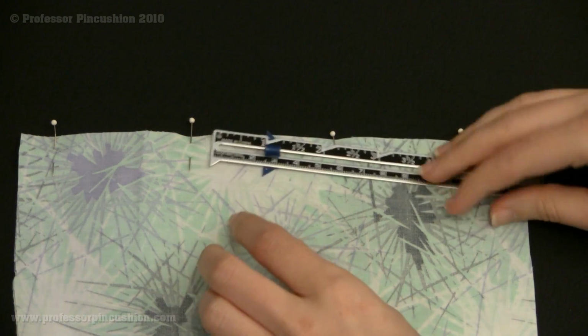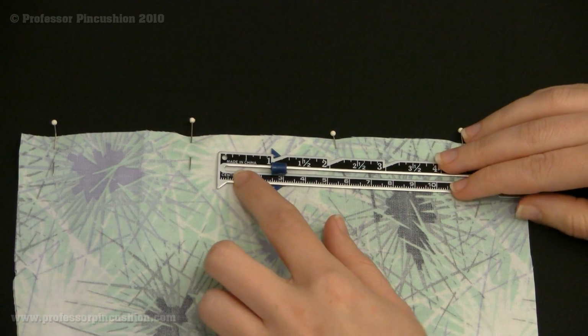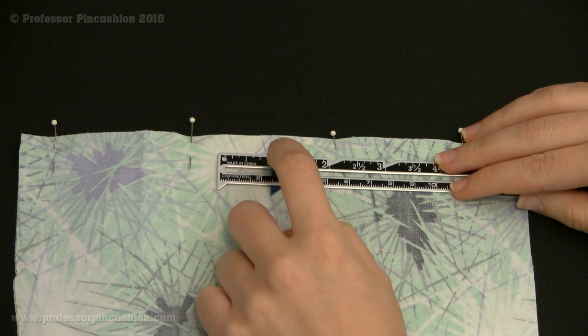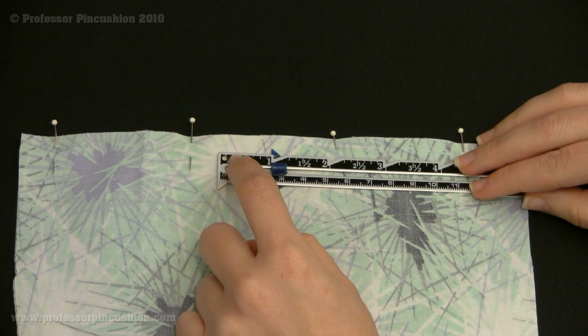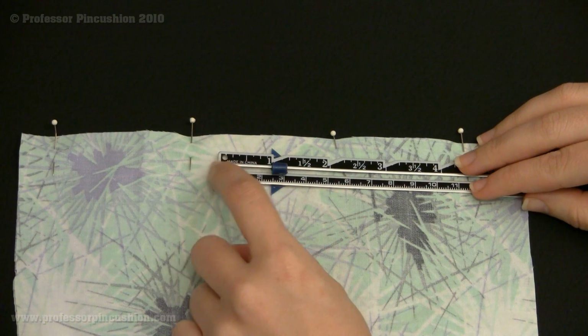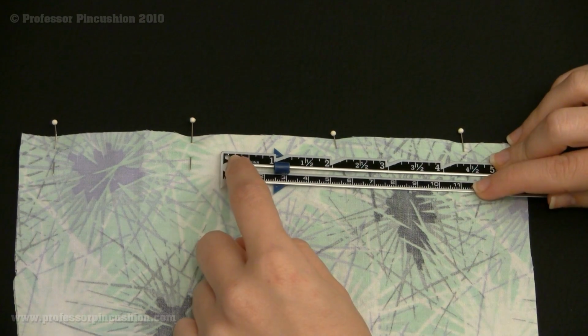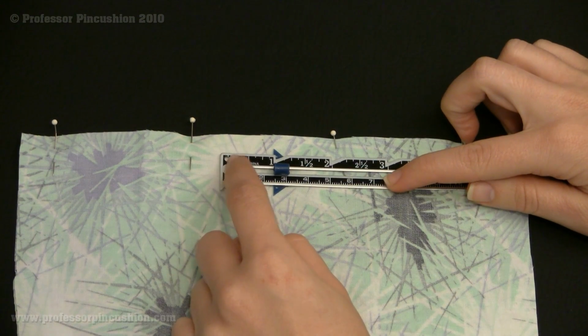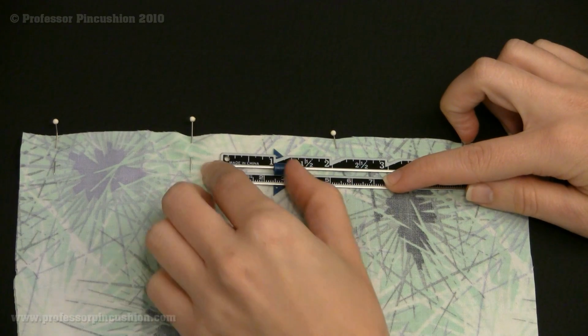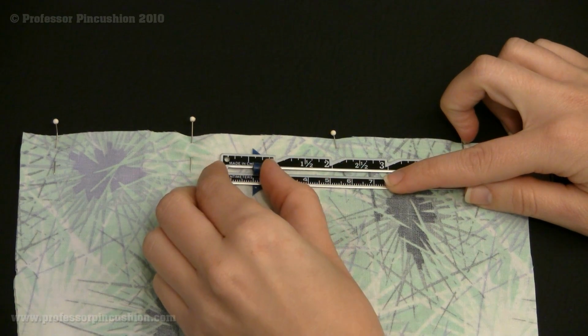But for my directions, I'm doing 5/8 of an inch. If you look at each inch, you'll see that there are little lines here. These are in 1/8 of an inch increments. So if we need 5/8 of an inch, we're going to count 5 of these lines up from the end. So 1, 2, 3, 4, 5. And I'm going to move my slider to the 5/8 inch portion.